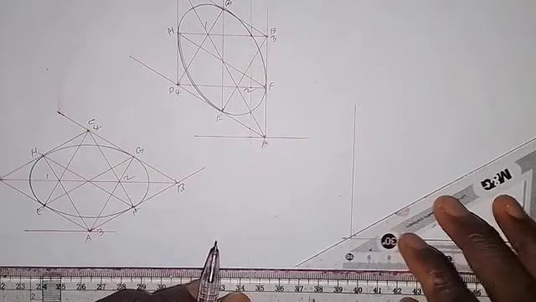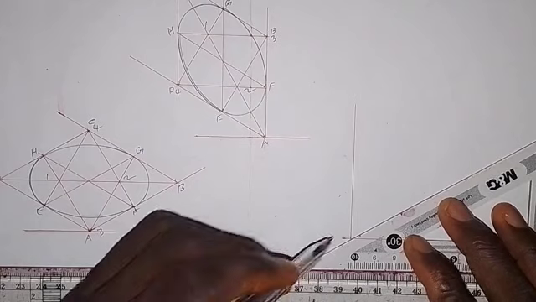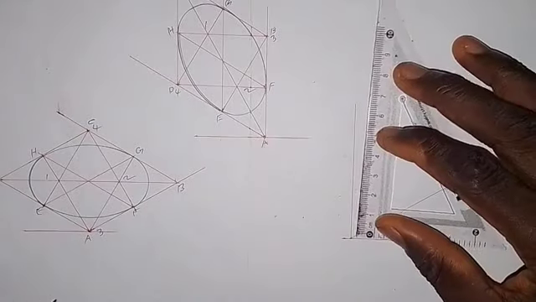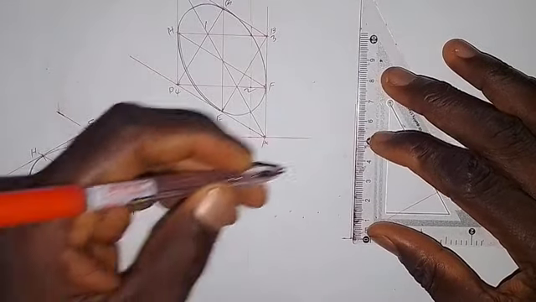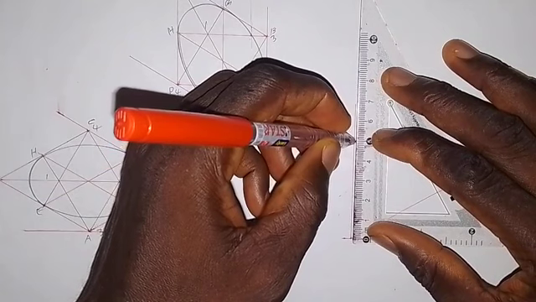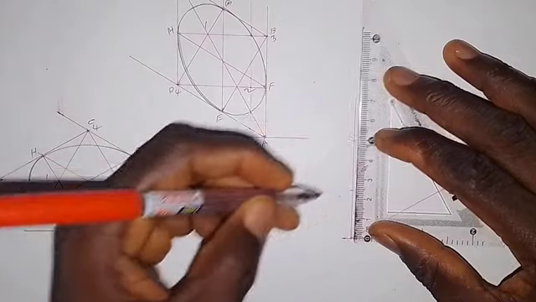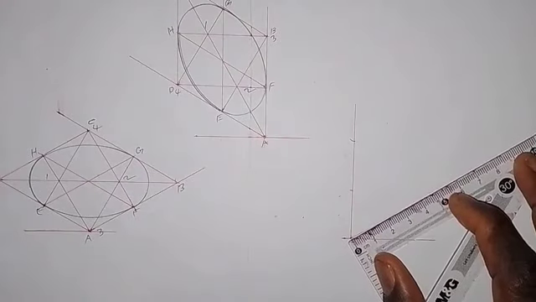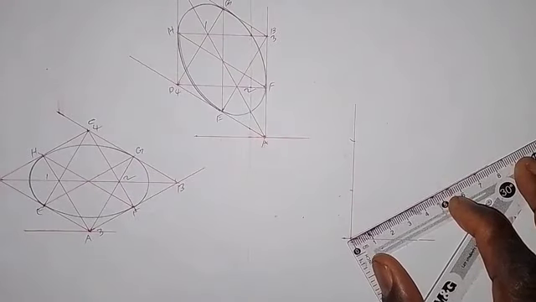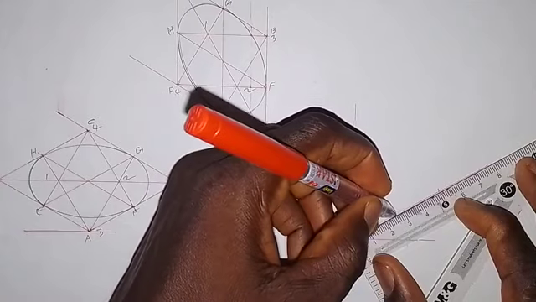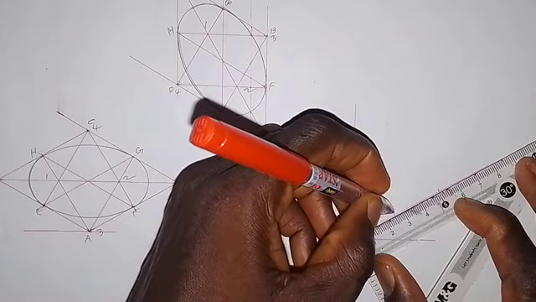And then with the set square at 30 degrees to the horizontal, draw a line in this direction. Then on this line, I will take a measurement of 50 millimeters up, and then get the midpoint, 25 millimeters from the point. Then on this line here, I will take a measurement from this point, 50 millimeters, and then 25 from the point.